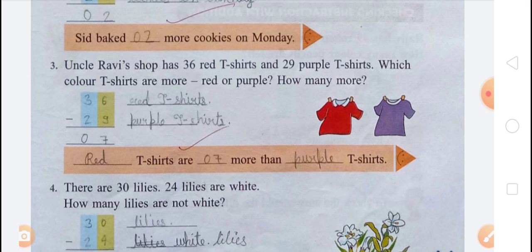So what will be the answer? Red t-shirts are 7 more than purple t-shirts. You know that we use subtraction to find out how many more or how many less. In this question we have to find how many more, that means which color t-shirts have more, red or purple. So we can say that red t-shirts are 7 more than purple t-shirts.